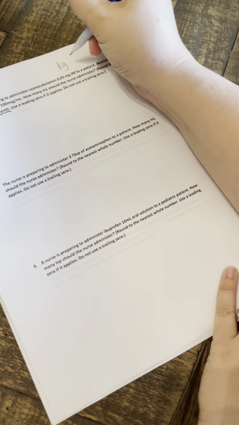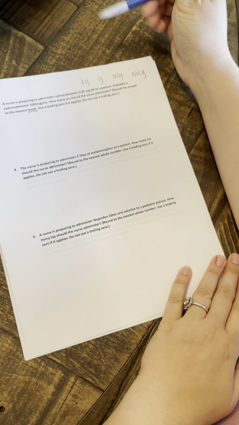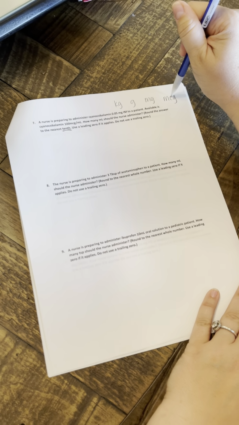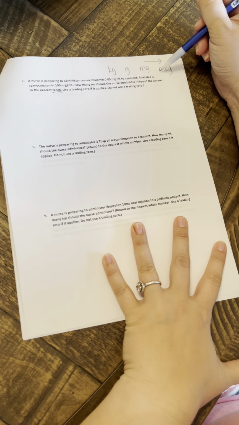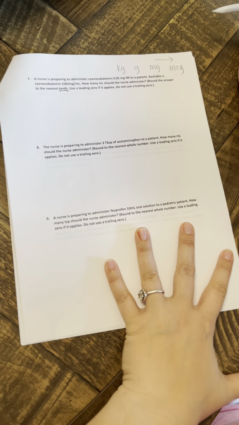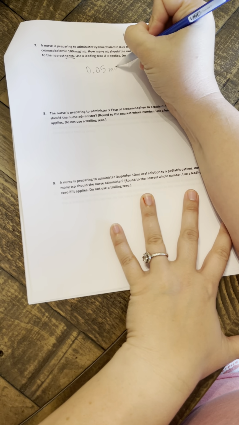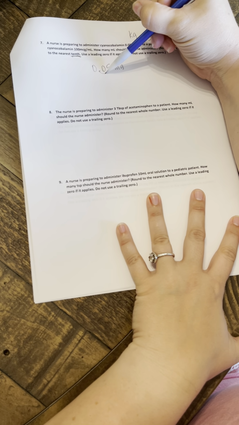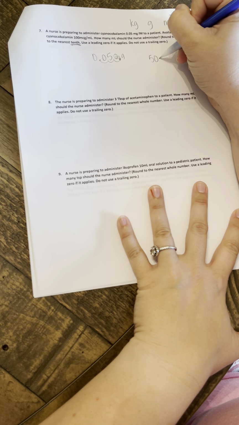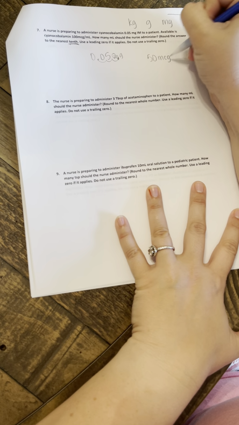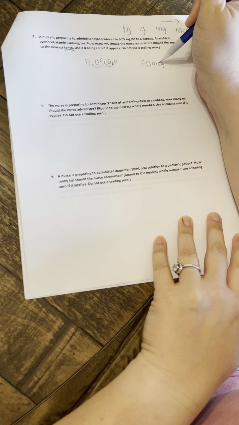So we have kilograms, grams, milligrams, micrograms. So we are going from milligrams to micrograms. So we're heading this way. So you can either move the decimal space over 3 times or you can multiply by 1,000. So we have 0.05 milligrams. We're gonna move this decimal over 3 times. 1, 2, 3. So we have 50 micrograms. That's how much we want to give.